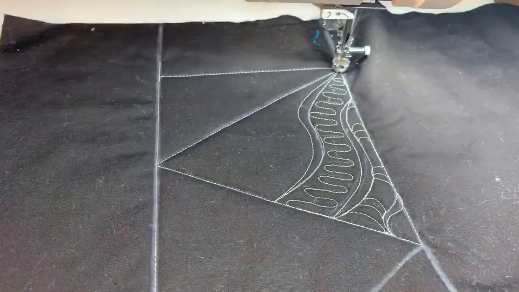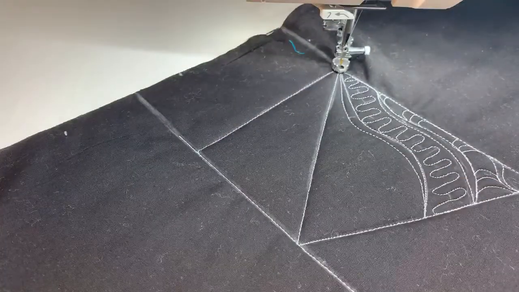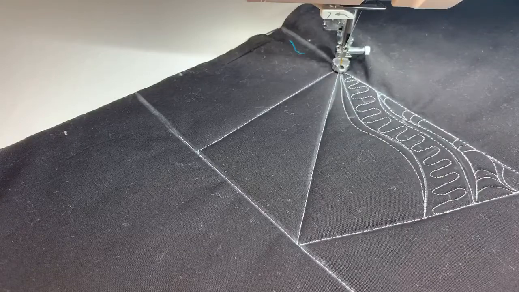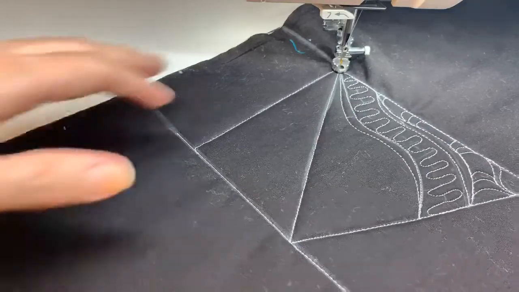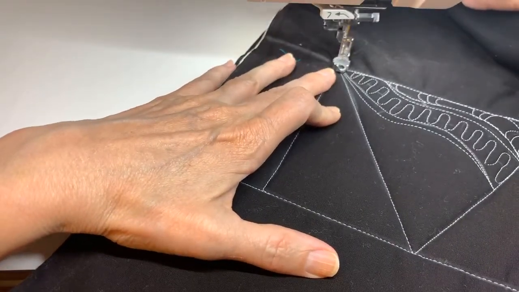So now what are we going to do with this other side right here? We want to do something different. We want to change our direction this time. So let's put something else in right here. We'll move down this line a little bit.